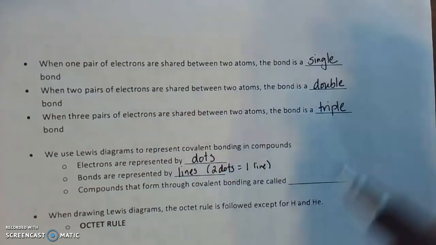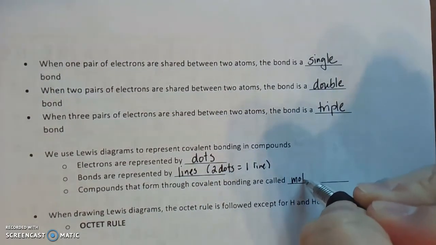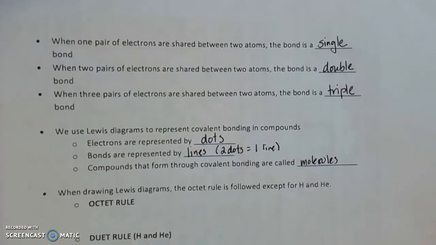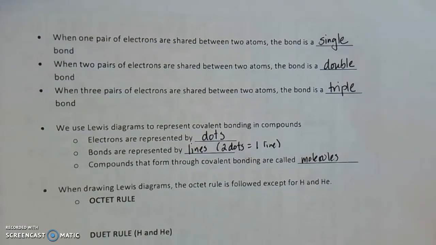And compounds that form through covalent bonding are often referred to as molecules. So if we talk about a molecule of water, that means water is covalent. Sugar, like glucose, is a molecule. Proteins are molecules. But ones that are ionic are not molecules.